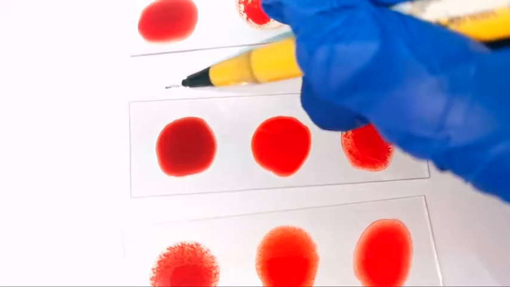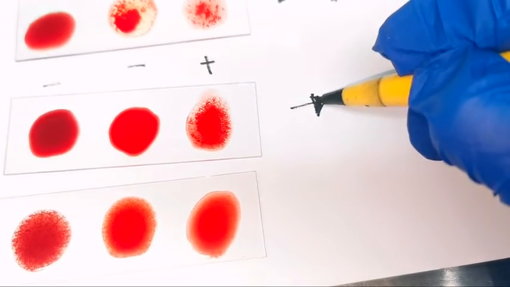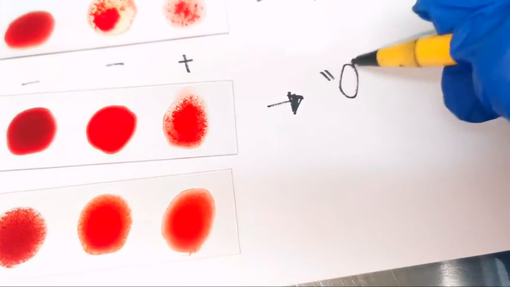In the third slide there is clumping only on the drop of blood with anti-D. There is no clumping on the drop with anti-A and anti-B. Therefore the blood type is O positive.